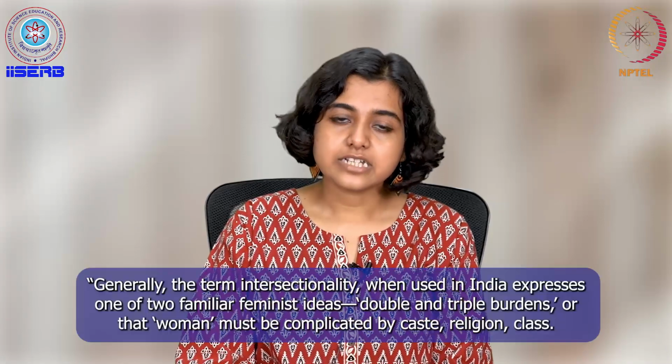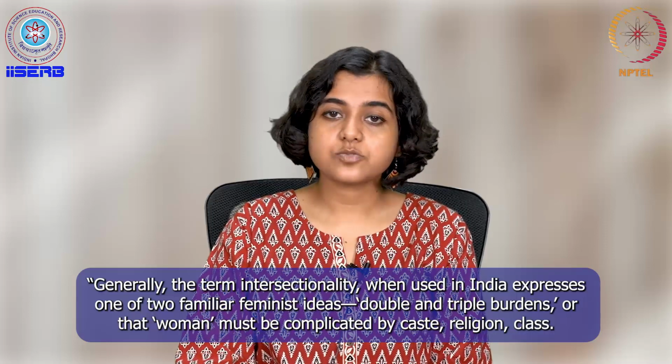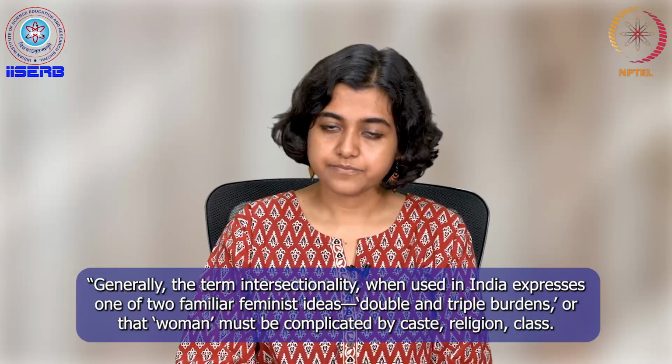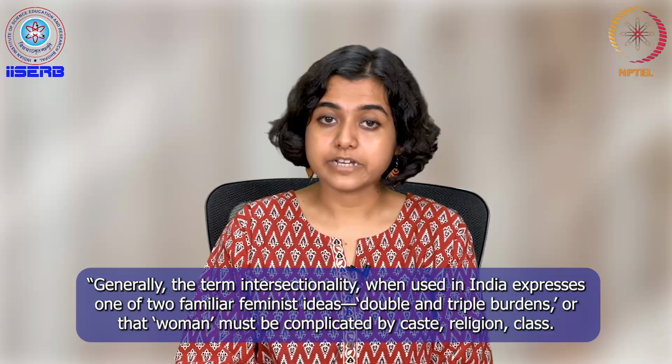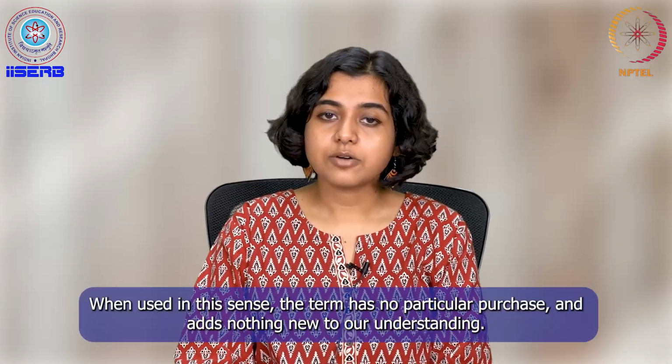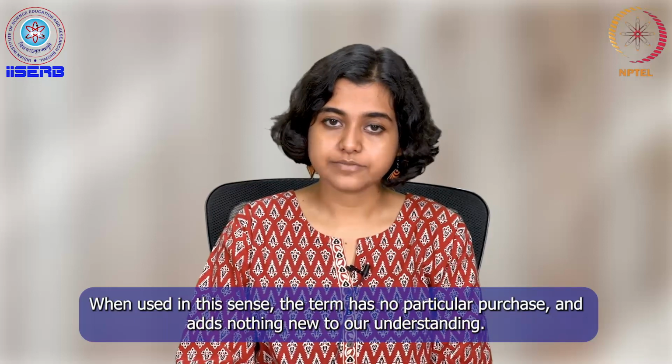According to Menon, the term intersectionality has become a buzzword. It has a redundant usage in India because there is an already existing diversity in Indian feminism. She writes, "Generally the term intersectionality when used in India expresses one of two familiar feminist ideas, double or triple burdens, or that women must be complicated by caste, religion, class. When used in this sense, the term has no particular purchase and adds nothing new to our understanding.